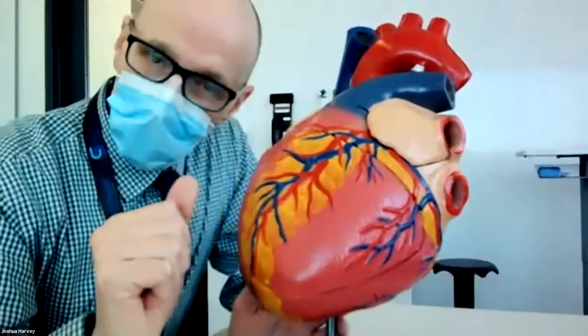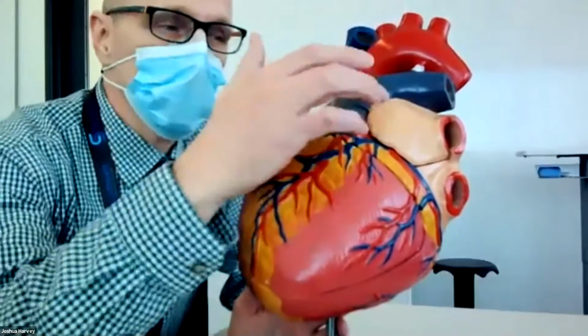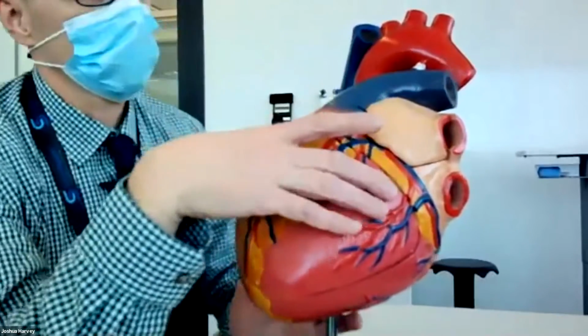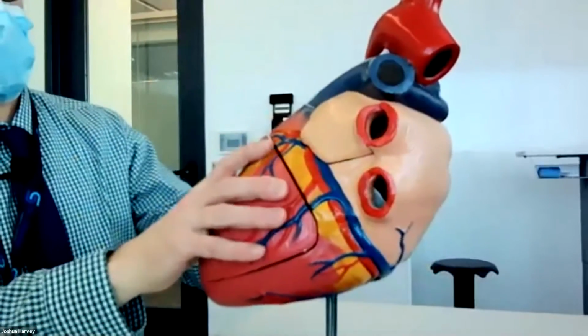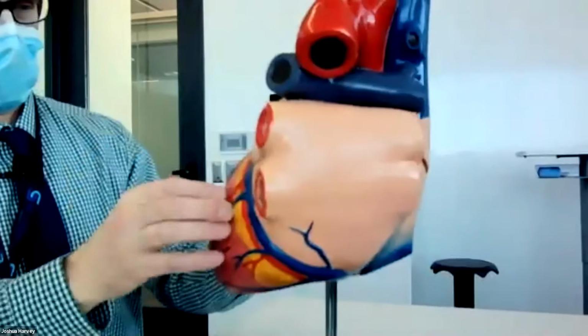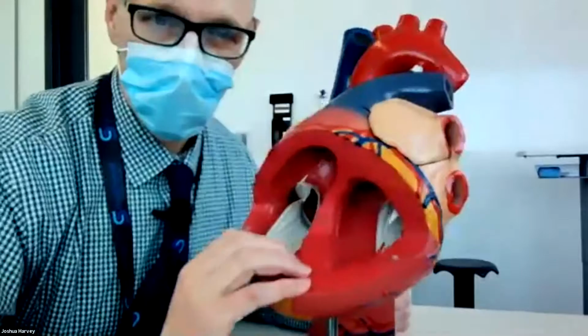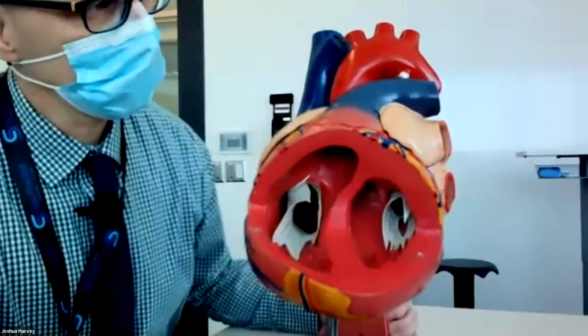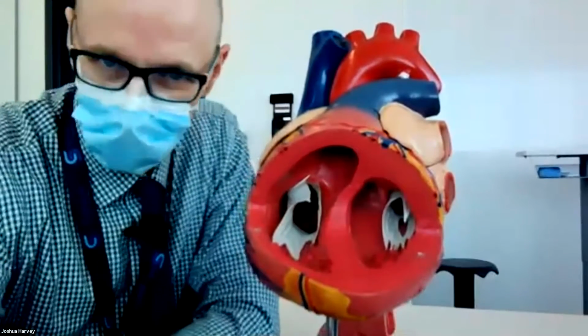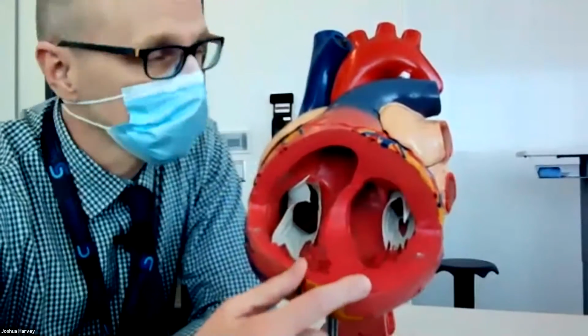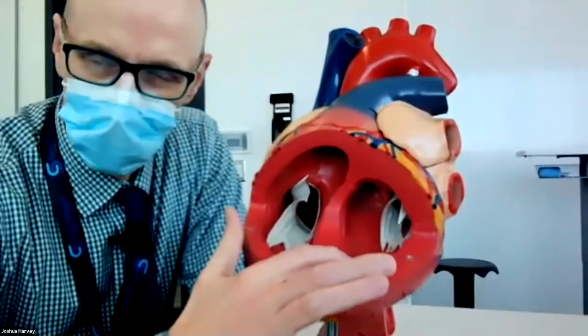In a normal functioning heart, though, from the left atria, where does the blood go? The left ventricle. Yep, the left ventricle is the only ventricle we really care about, the only chamber we care about, because that's what's generating your pulse.